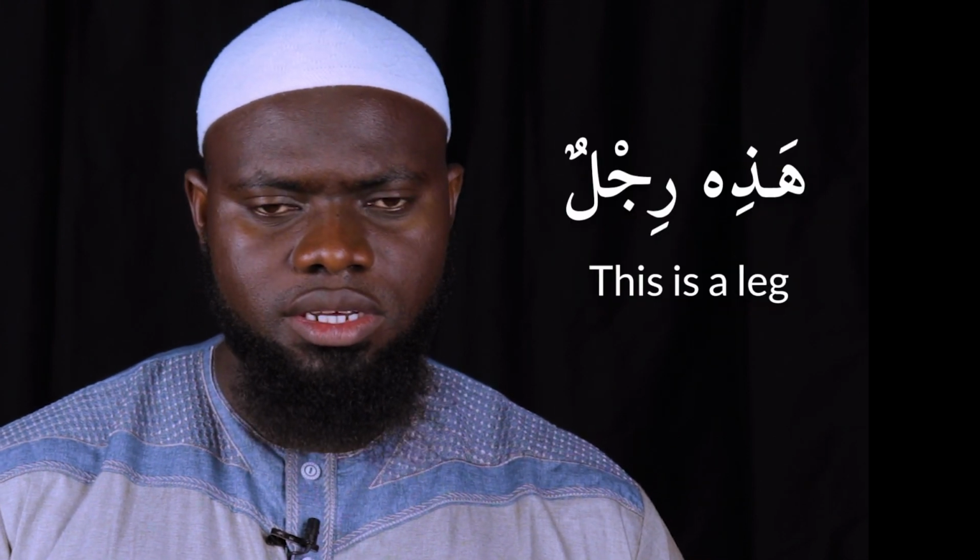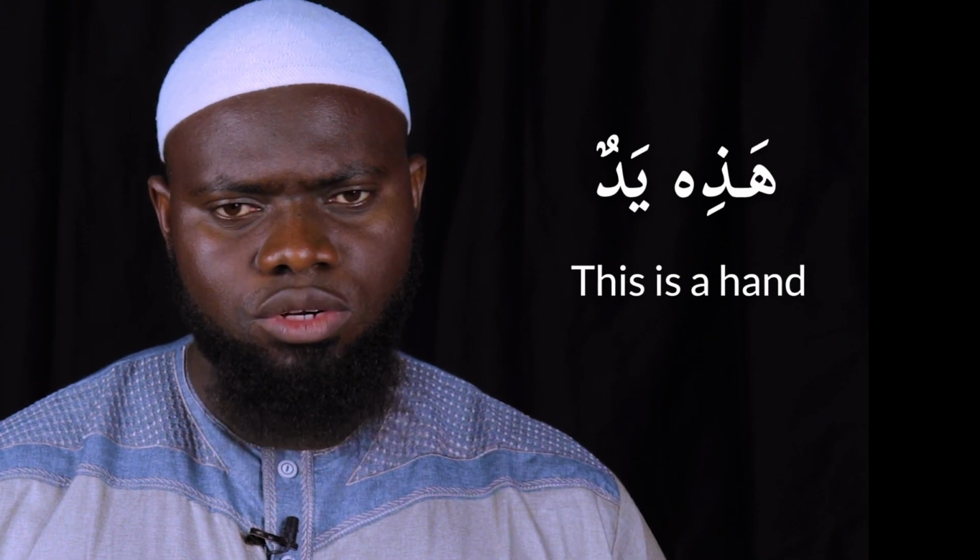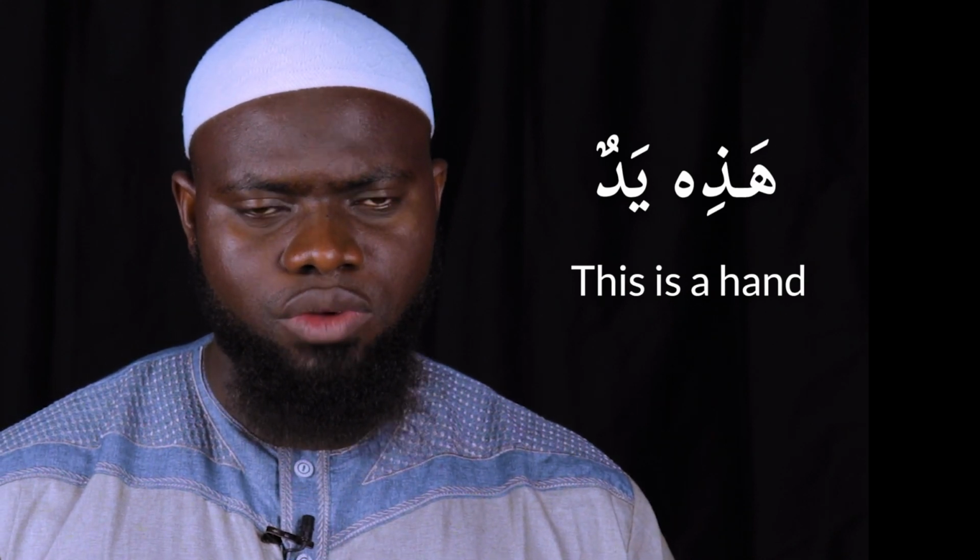Hadhihi rijlun, this is a leg. Hadhihi yadun, this is a hand, because we have 2 hands. So when pointing at one, we have to use hadhihi. We cannot use hadha because it is in pairs.